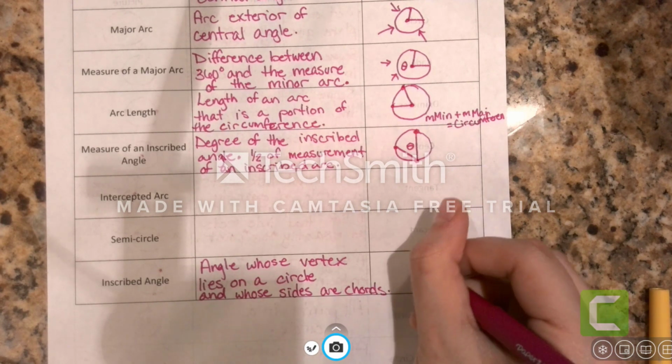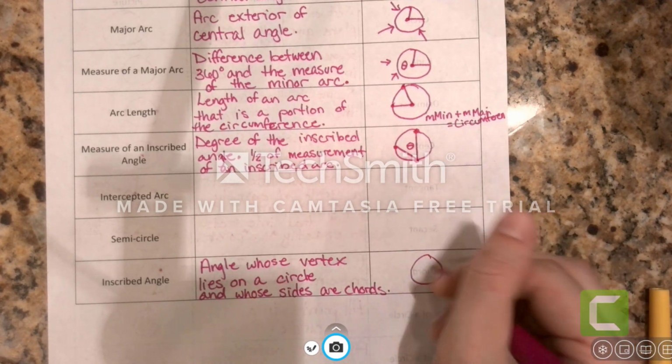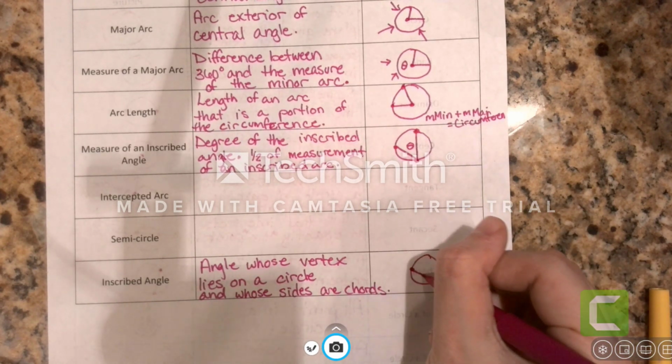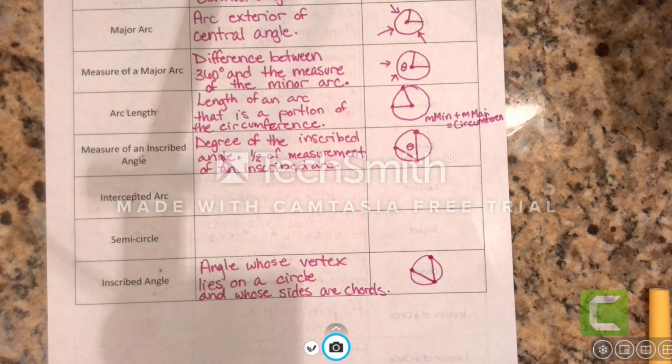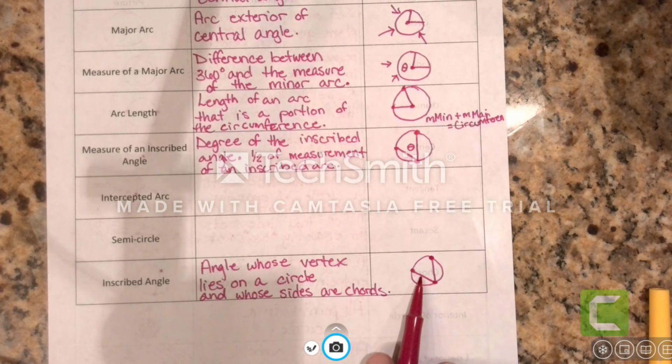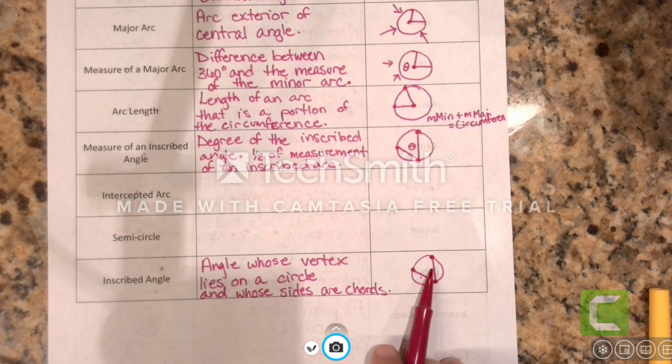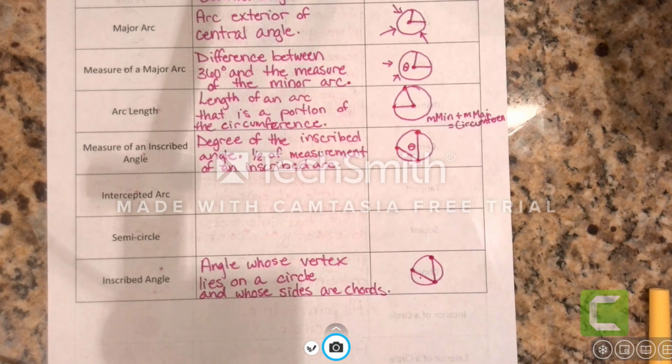Remember what I mentioned about chords. They're just two segments resting within a circle where each endpoint lies on the edge of your circle, just like this. So that means these two sides are chords. Make a note for that, just so you can remember.